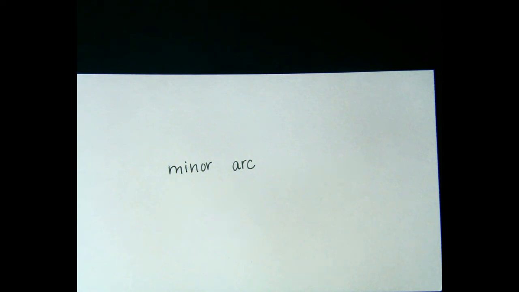Like, what is an acute angle? Less than 90. Well, a minor arc is less than 180. What is an obtuse angle? So what do you think a major arc is? Greater than 180. So, and a 90-degree angle is what? Which is equal to how many degrees? 90 degrees. Well, how many degrees is a semicircle? 180. So they're kind of the same. It's just doubled.